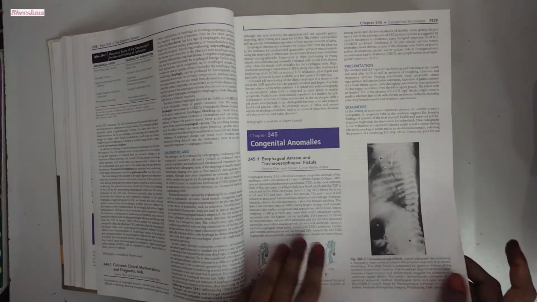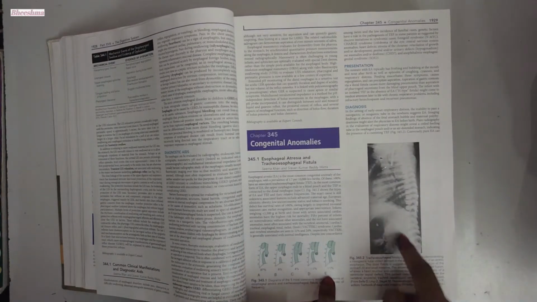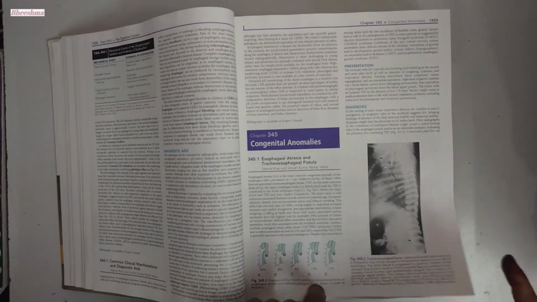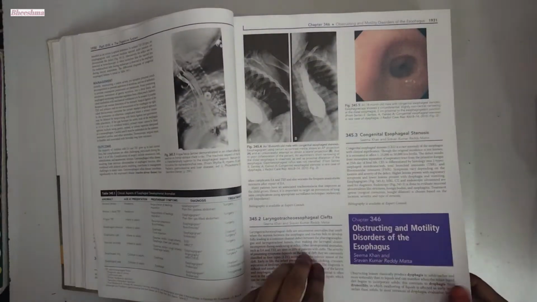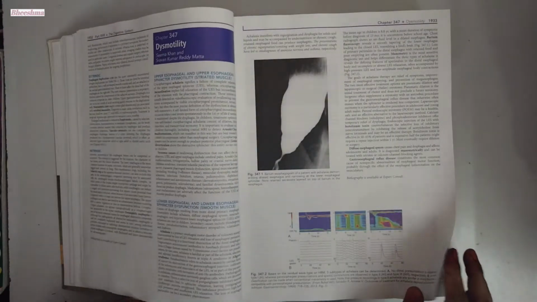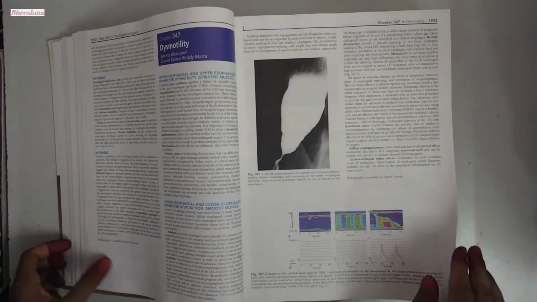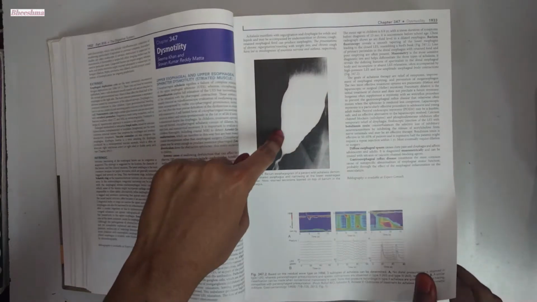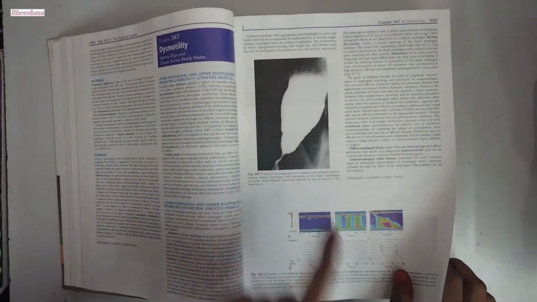Then the congenital anomalies, that is tracheoesophageal fistula, and the radiological findings. Then obstructive and motility disorders of the esophagus. Then dysmotility, that is barium esophagram of a patient with achalasia cardia.